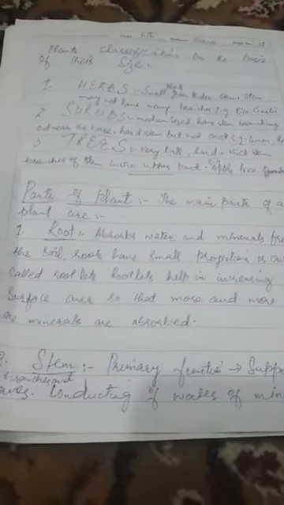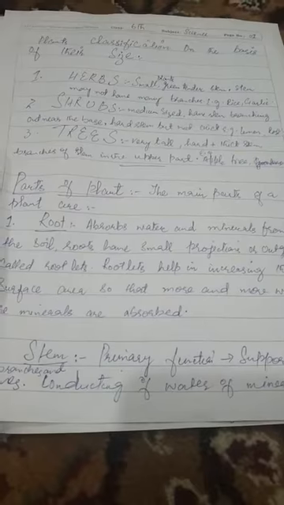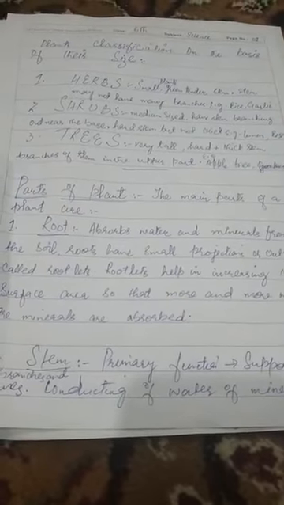Today I am going to teach you plants and their parts. As all of you are aware, all plants are not the same. Plants are of different types depending on their size. The main types of plants are herbs, shrubs and trees.